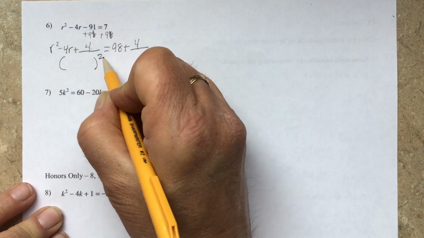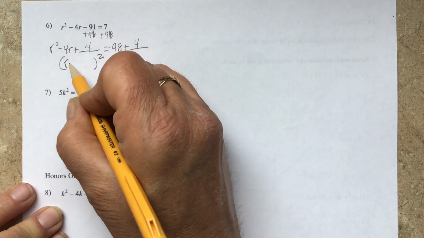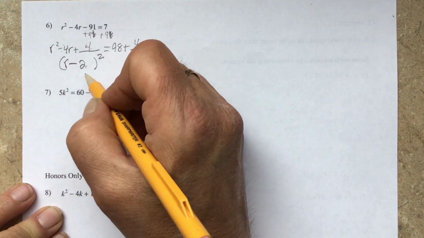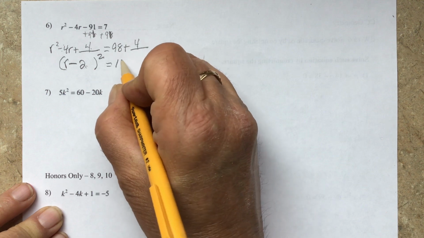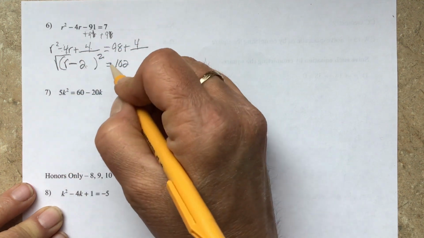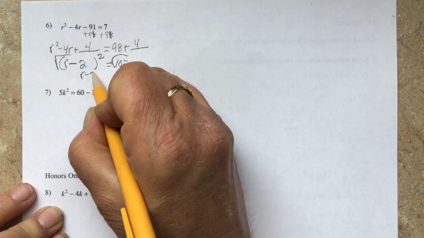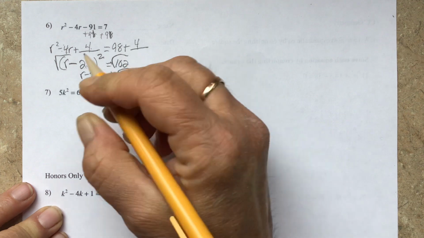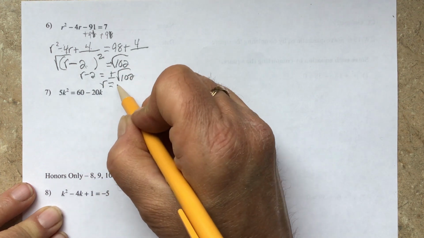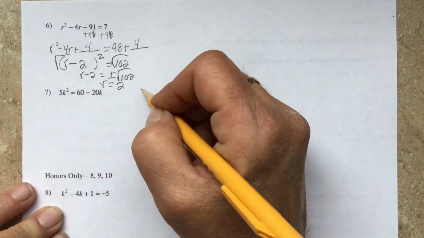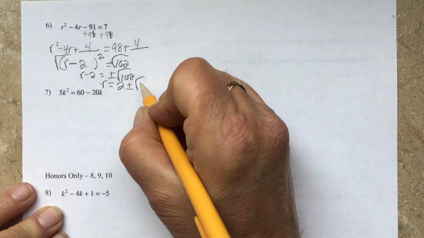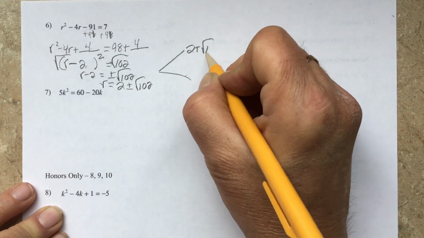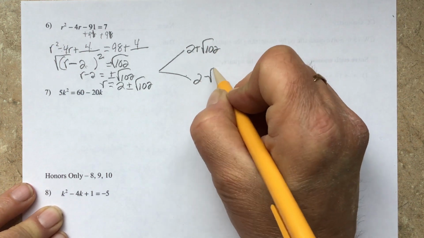Express as a binomial squared. So r, you're going to take this sign, and that's going to be a 2, either the half of 4 or the square root of 4, equals 102. Square root on both sides. So r minus 2 equals plus or minus rad 102. No perfect squares in that. So r equals, move the 2 over, add it to both sides, 2 plus or minus rad 102. So my two solutions are 2 plus rad 102 and 2 minus rad 102.